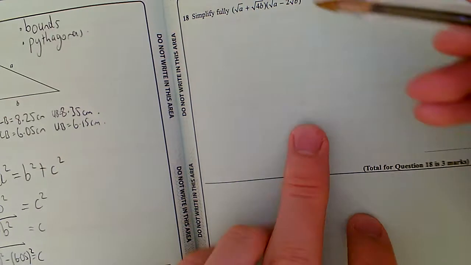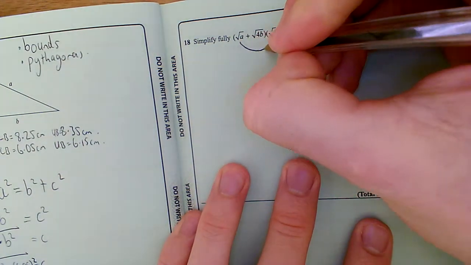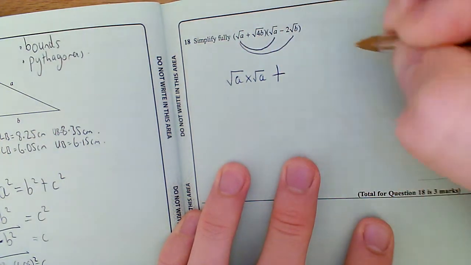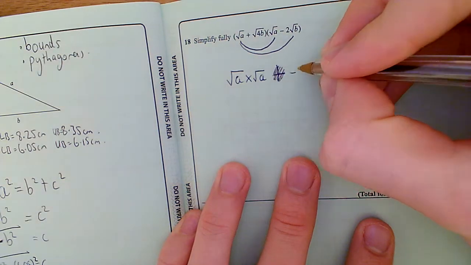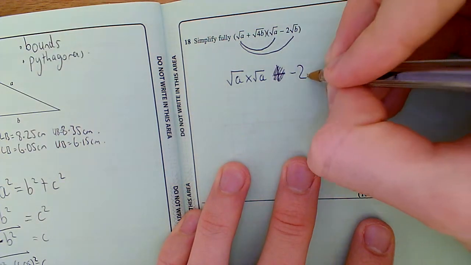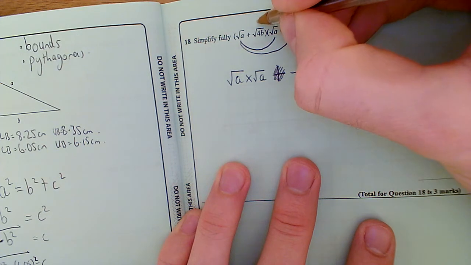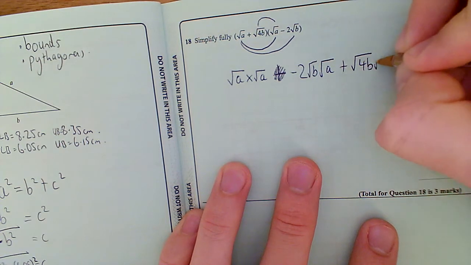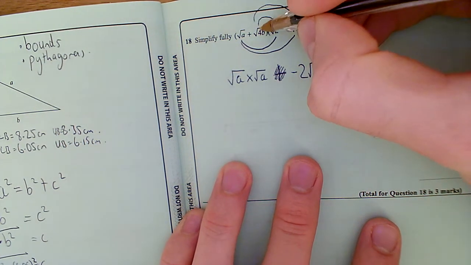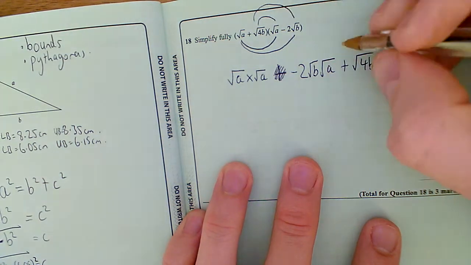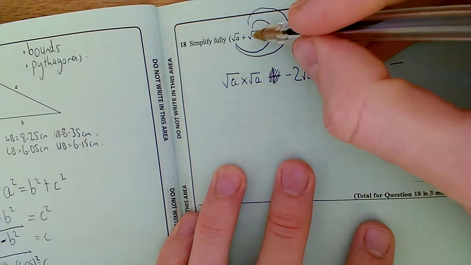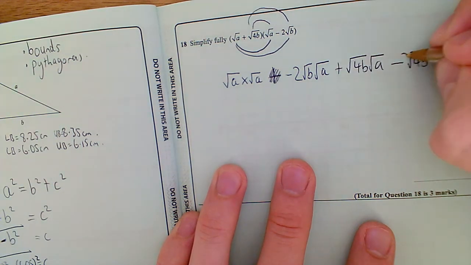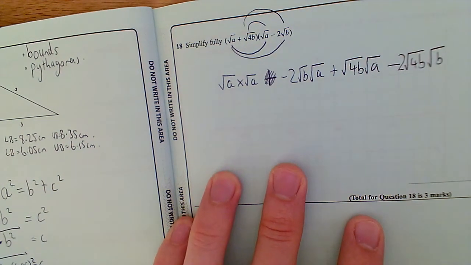If we actually do 18 at the same time, you're expanding a double bracket, so I do root A times root A, and then I'm going to do plus root A times minus 2 root B, so that actually becomes negative, minus 2 root B times by root A. Then I've got root 4B times by root A, and then I've got plus root 4B times by minus, so a positive times by a negative is going to make that last one negative, and then a root 4B and a 2 root B. Well, I'm going to put that 2 in front just because it's kind of convention.